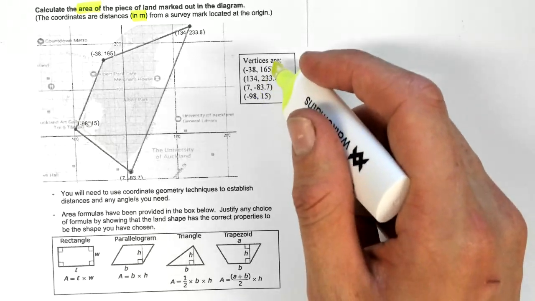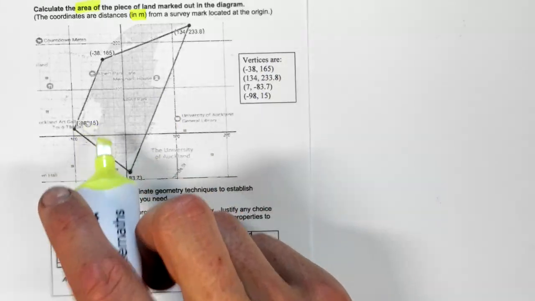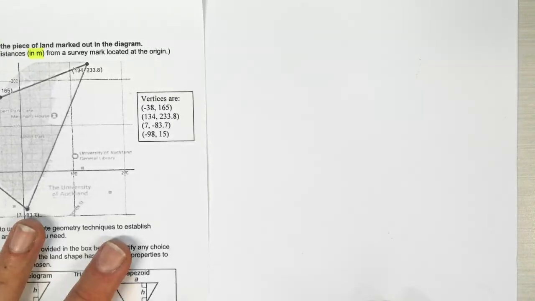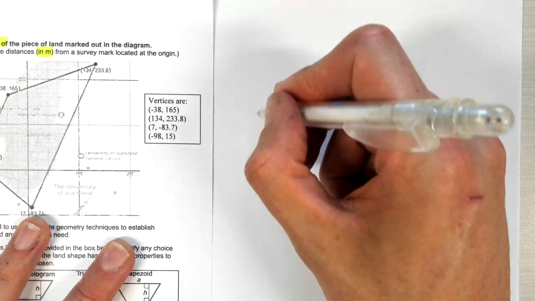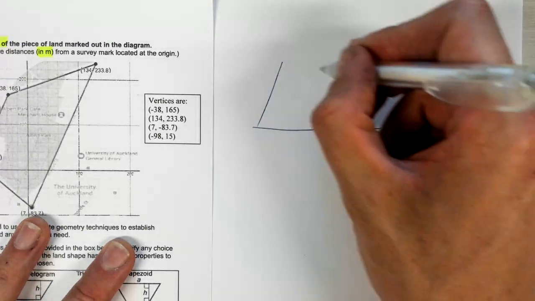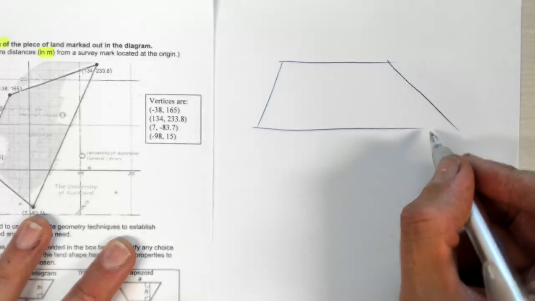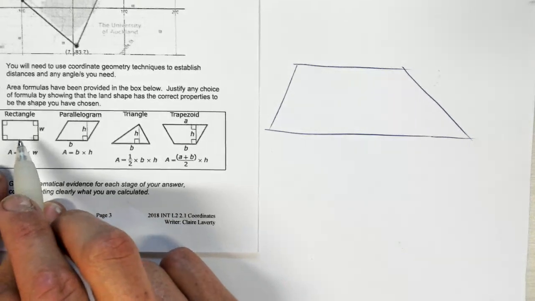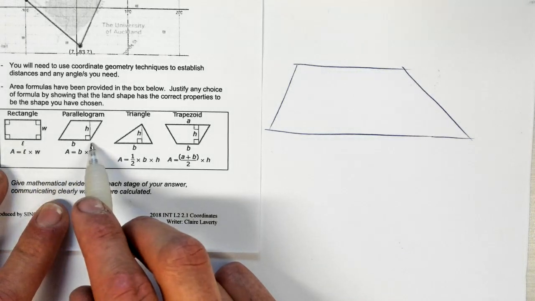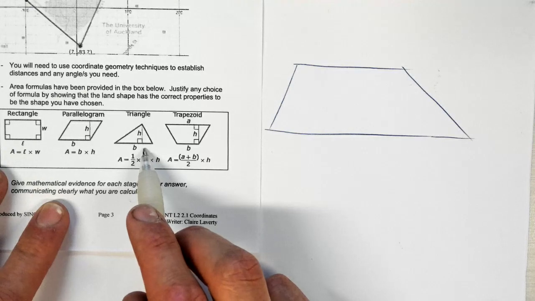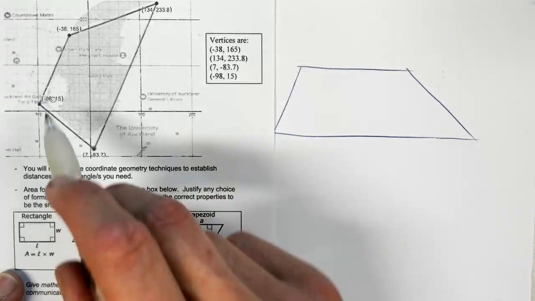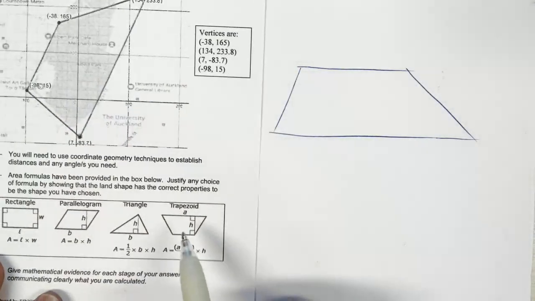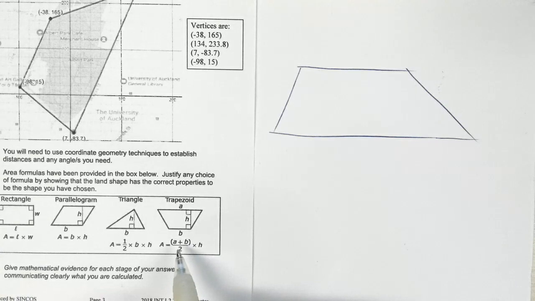So we've got our four vertices here. They're kind of hard to read on the worksheet, and I'm just going to have a little think about this before I attack it. So we've got this shape here, and if I'm comparing it to any of these shapes down here, it doesn't look like a rectangle, a parallelogram, or a triangle. Ooh, actually, we could split it into two triangles, maybe, and then find the area of both of those triangles. But it does look a little bit like a trapezoid.